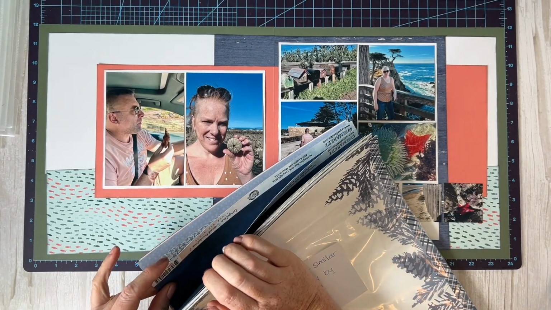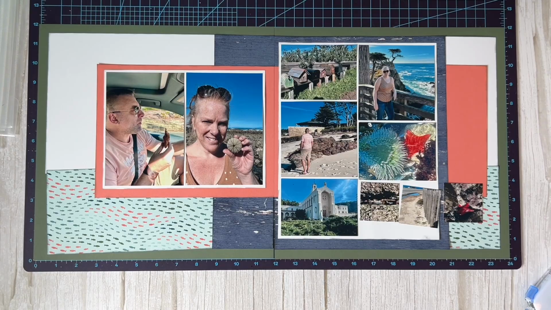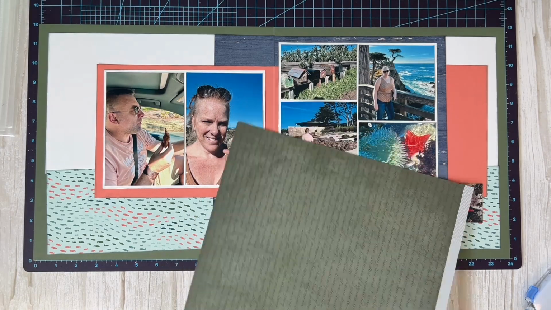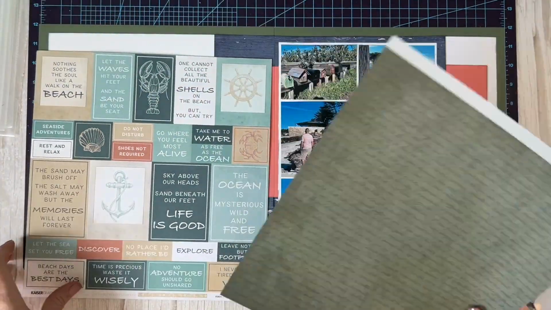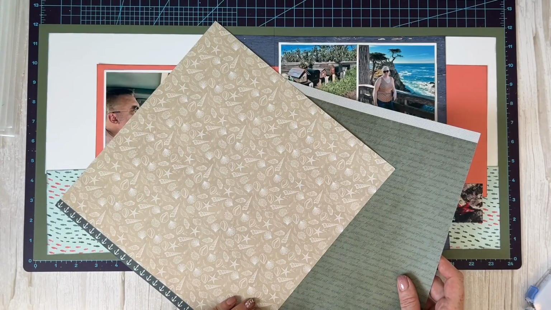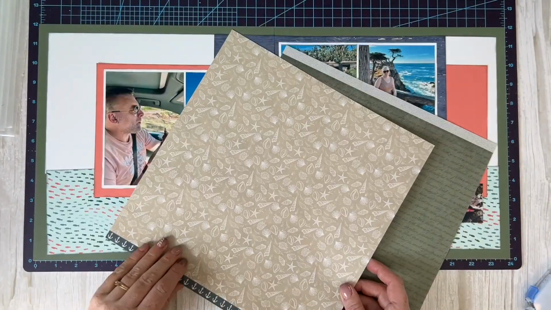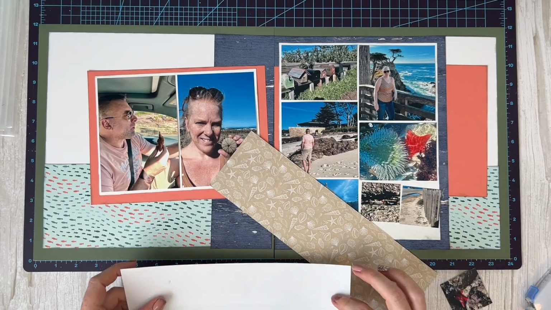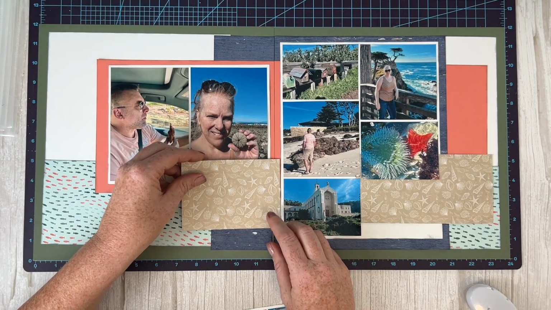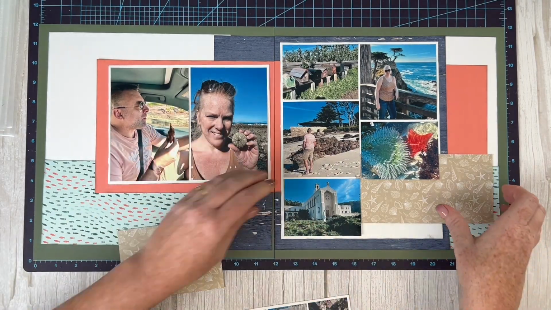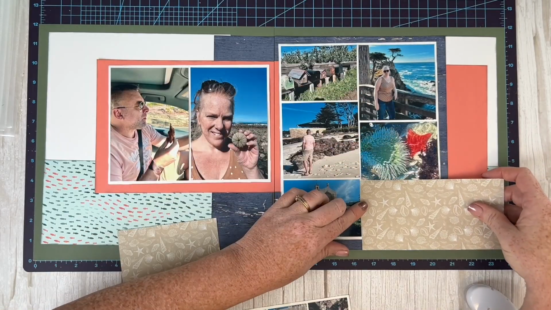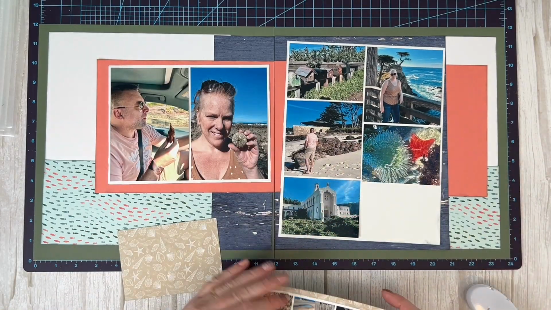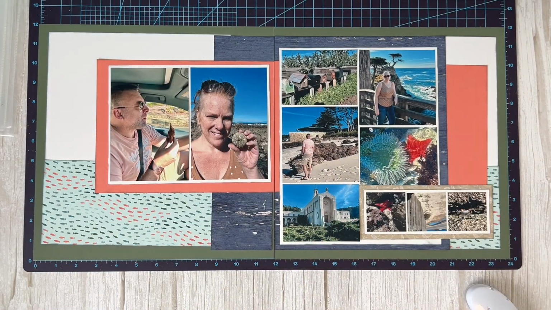And I came across this sheet that I got at a scrapbook event that I went to one time and bought on sale. I thought about including this green paper as well, but I did choose not to. But I thought that this beachy shell paper with the little sayings on the other side matched quite well. So I'm going to bring some of the shell side in, and then I'm going to bring some of the beachy sayings from the other side in as title and subtitle.